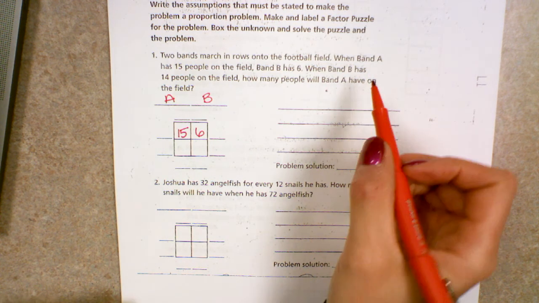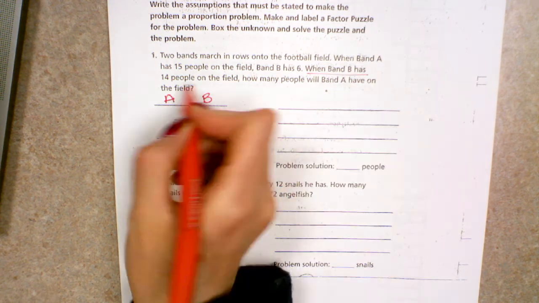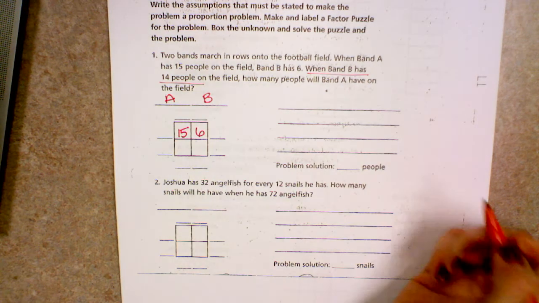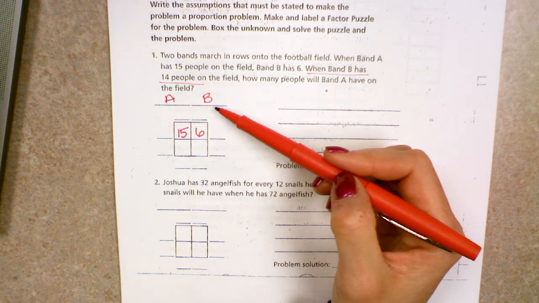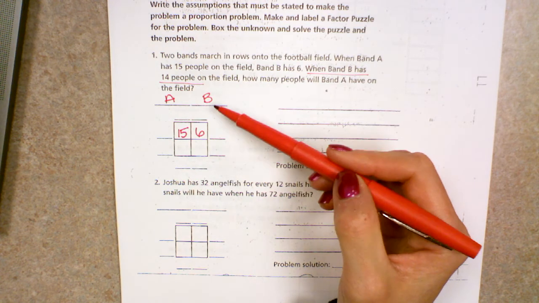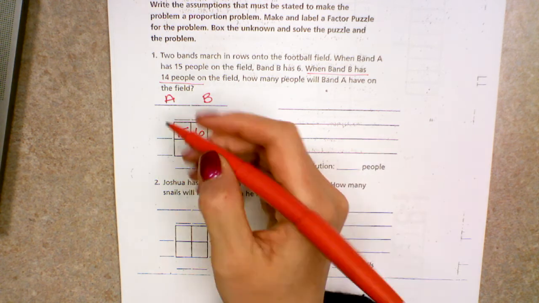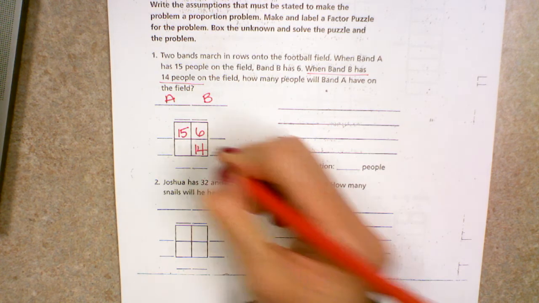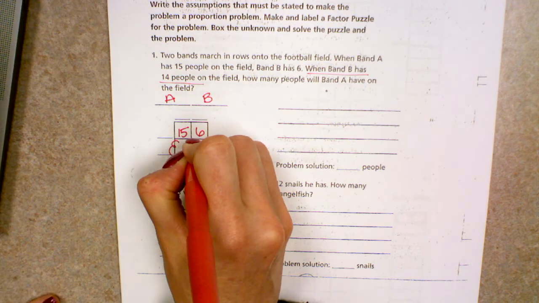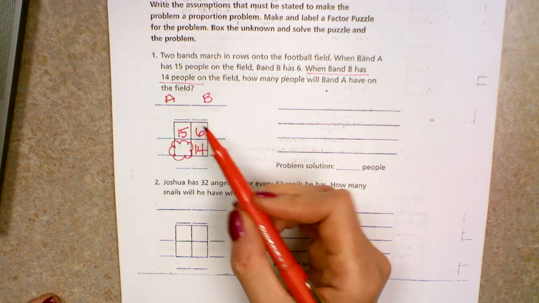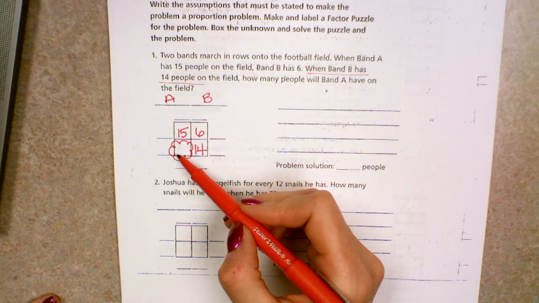Now, right here it says when band B has 14. Okay, now because this is the side where band A is staying, since we said band B has 14, 14 has to come on this side. So I'm going to put it under the 6. Now I can go ahead and just solve my factor puzzle to figure out what the unknown number of band A people are on the field.